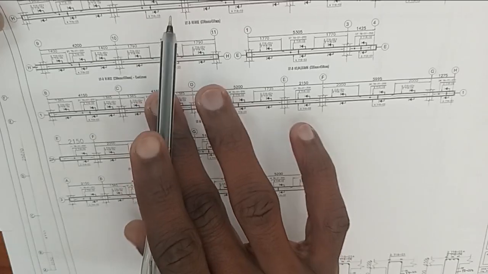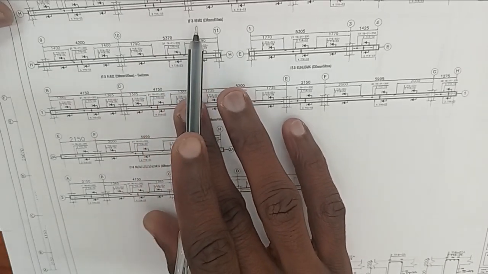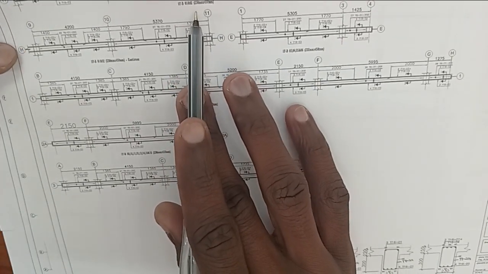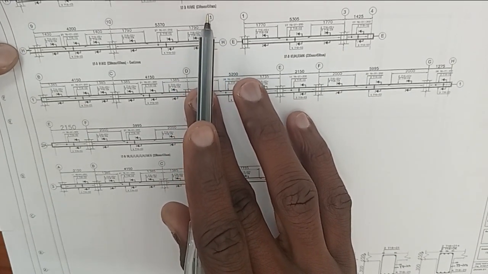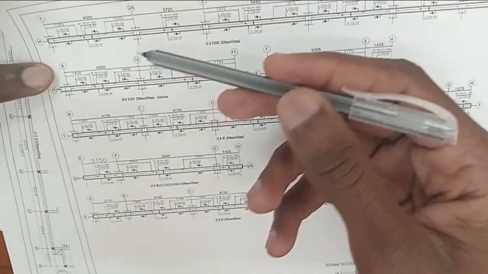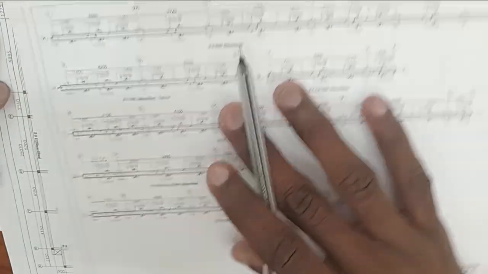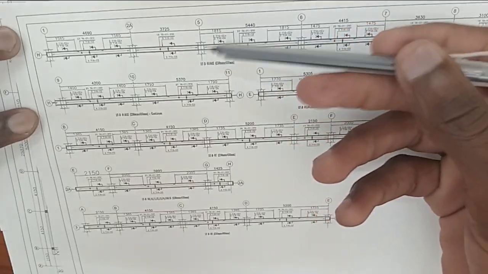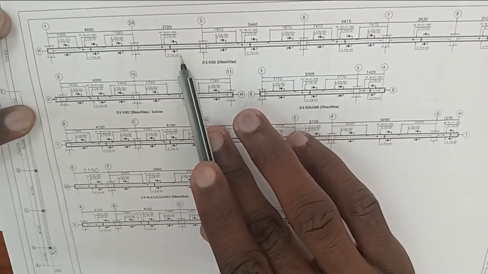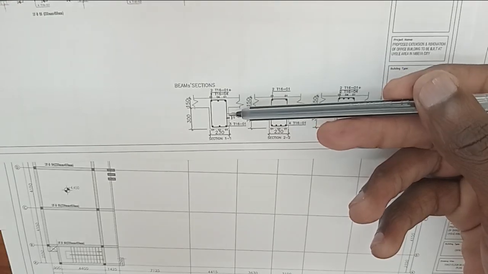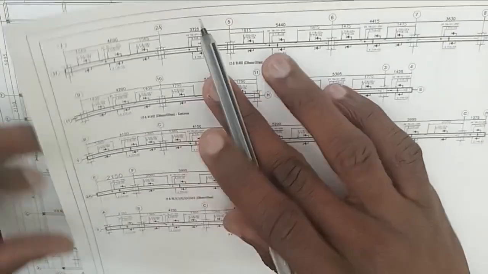Now let's check beam mark number 1 and beam mark number 2, whose beam dimension is 230 millimeter by 450 millimeter. This beam elevation has arrows. As you see, these arrows are used to explain the beam section. For instance, these arrows show section 1-1, which is this one.